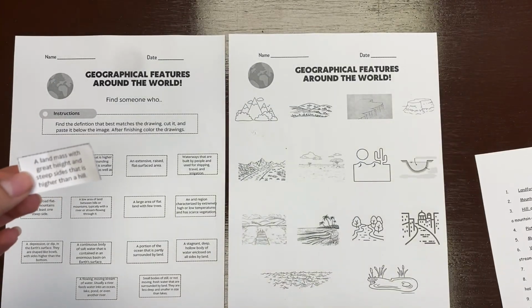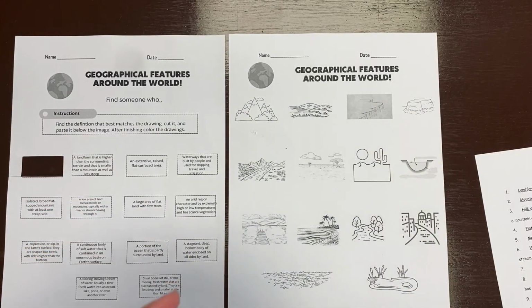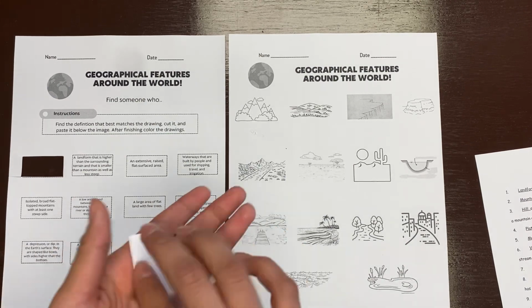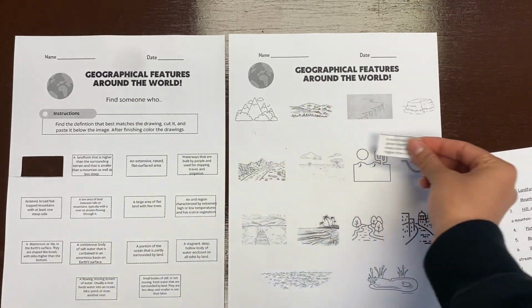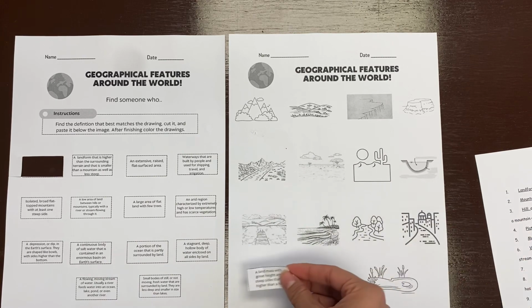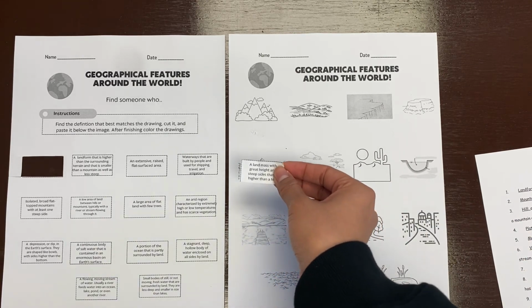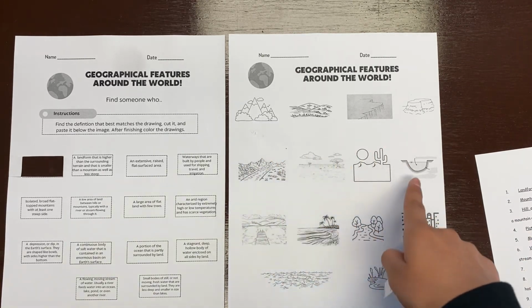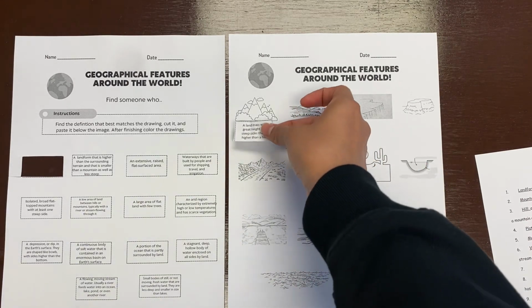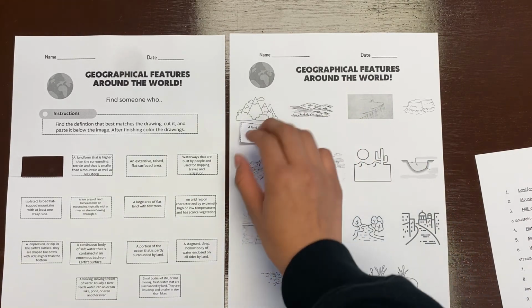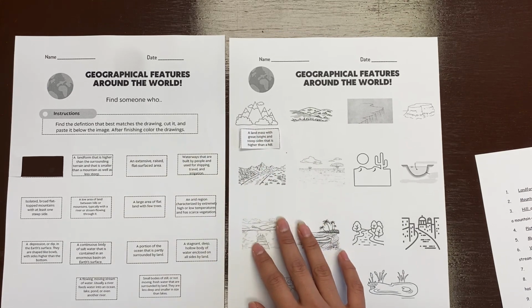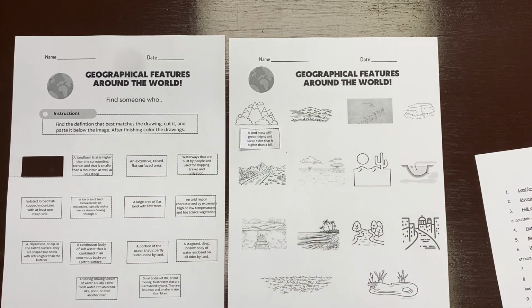And they will have to paste or glue it below the image that best matches with the definition. So which one looks like a mountain? So it is this one. And they will do the same for the following images or drawings. And they will have to color the drawings after finishing with the definitions.